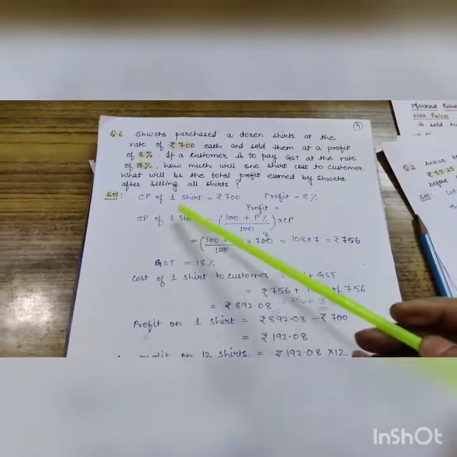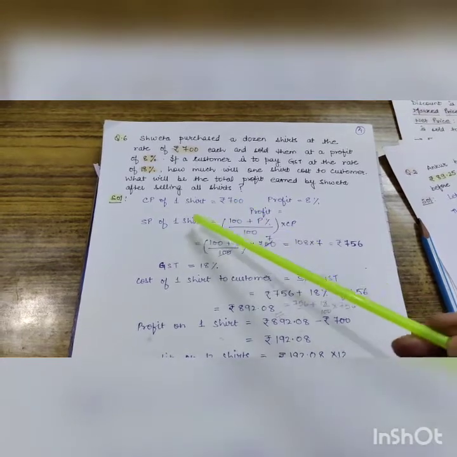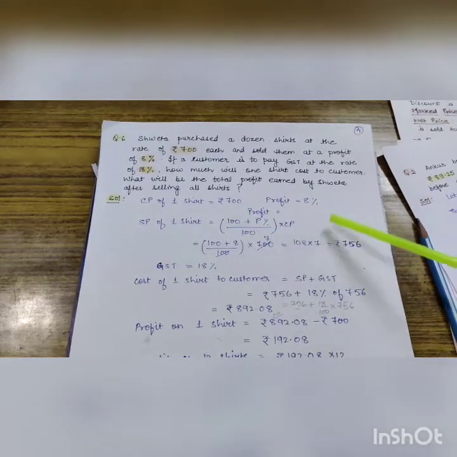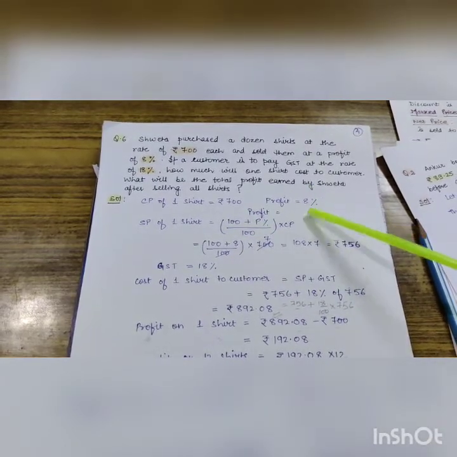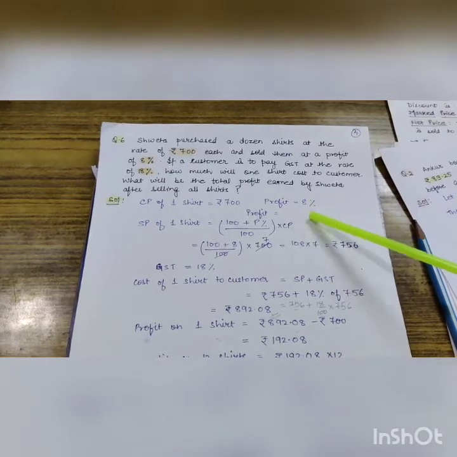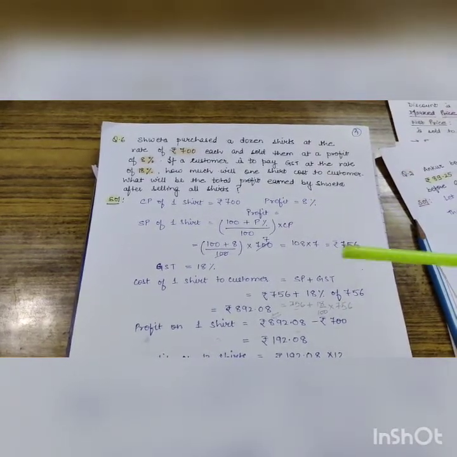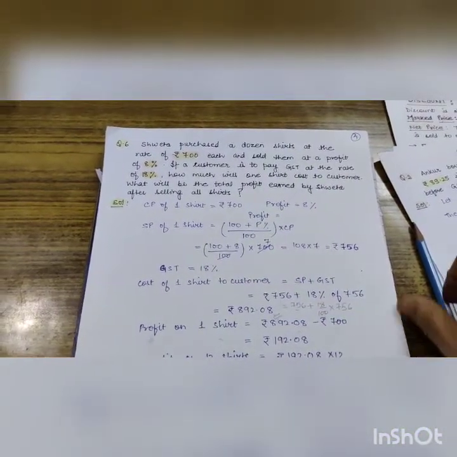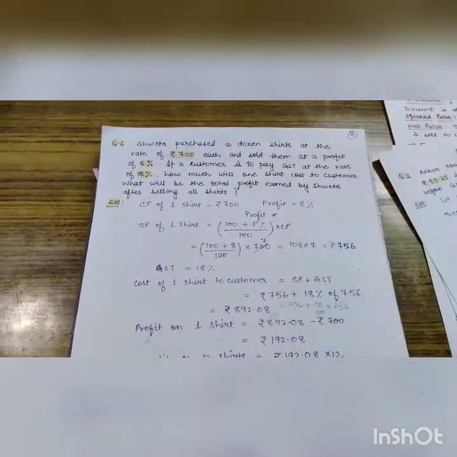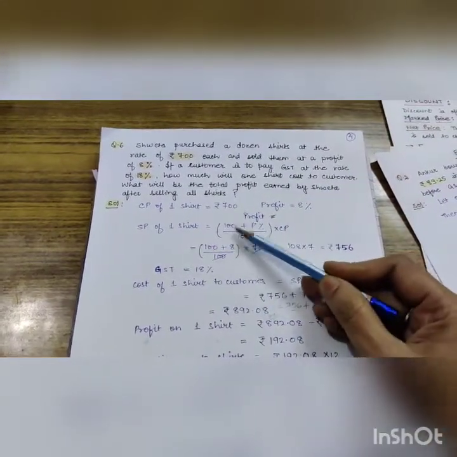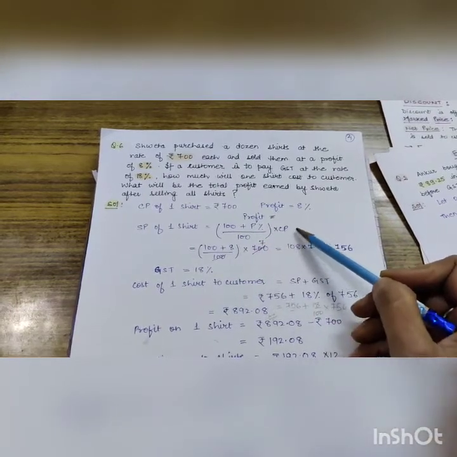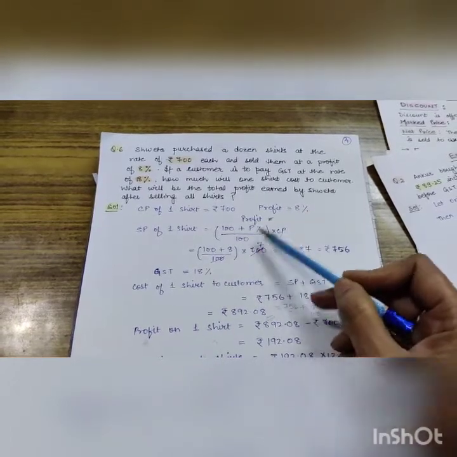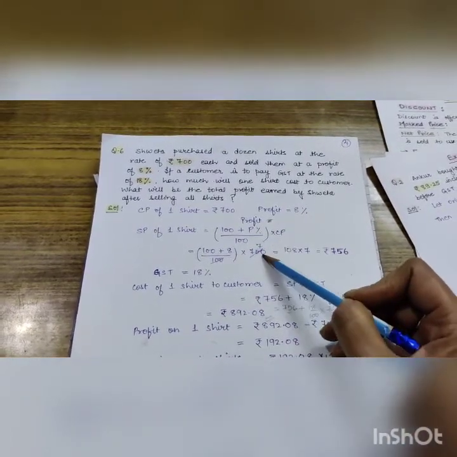Now let's see what is given to us. So we are given CP of one shirt, that is rupees 700. Profit which Shweta is taking is 8%. So 8% is the profit, and the selling price of one shirt is equal to 100 plus profit percent upon 100 into CP. This is the formula we are going to use here, as the profit percent is given to us. So profit percent की जगह हम 8 लिखेंगे, and cost price is 700.